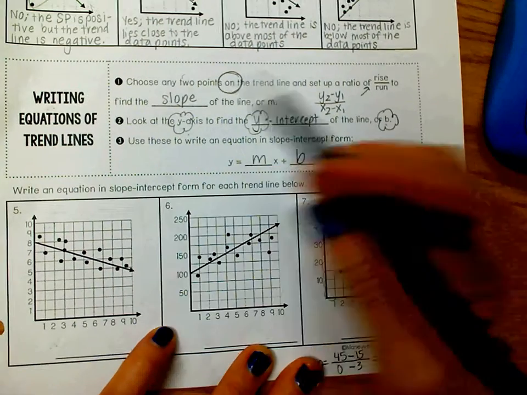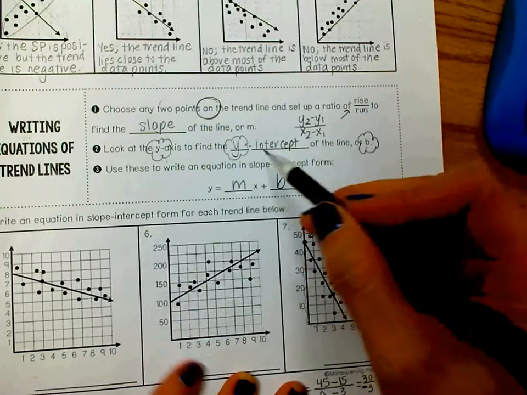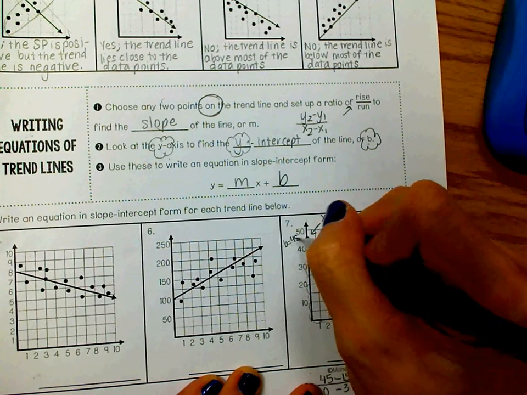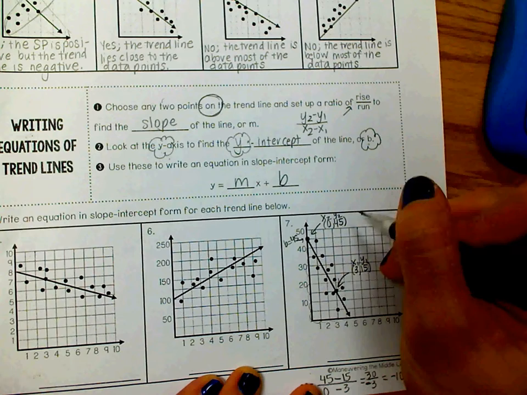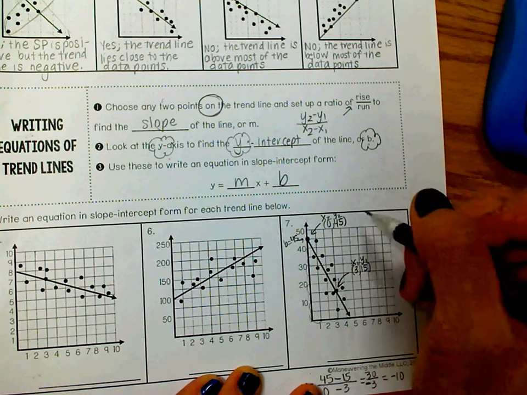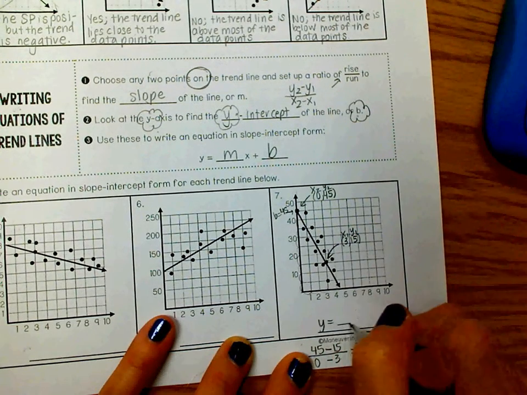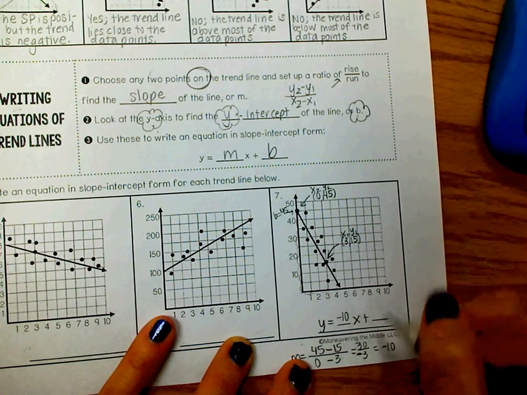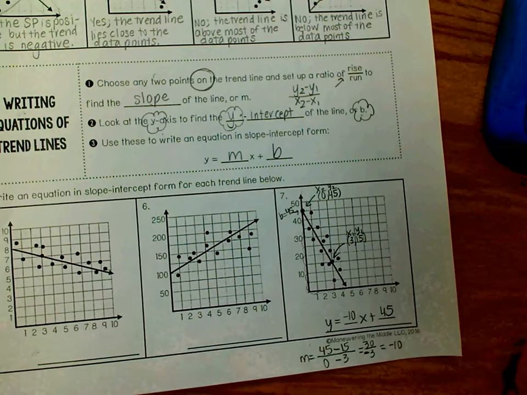Now step 2 is to look at the y-axis to find the y-intercept of the line. Well, there it is. What is the y-intercept? It happens to be 45, what we saw earlier. Okay, so now that we have that, we can write our equation, y equals mx plus b. The m is negative 10, and the b is 45, and that is my equation.